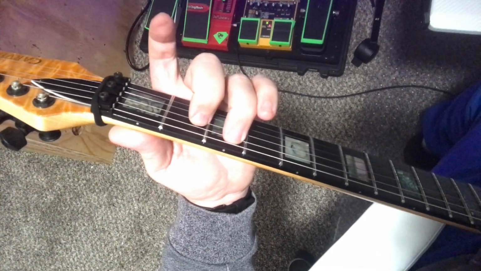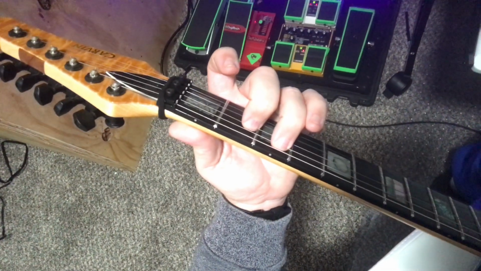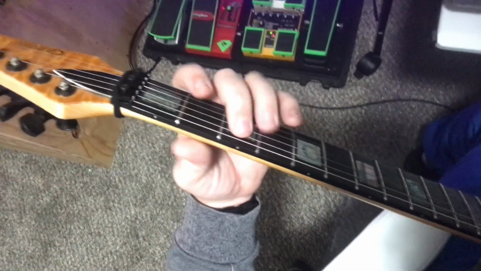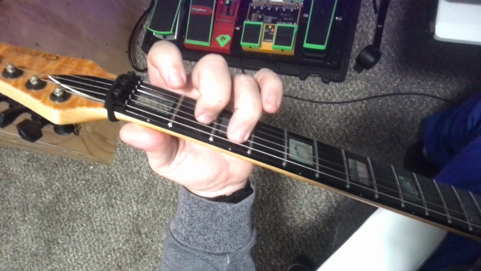Then you're going to play the 3rd string open. All right, so it's open, and that's your 5th. So that's your 1, 3, 5. It's your C major chord.